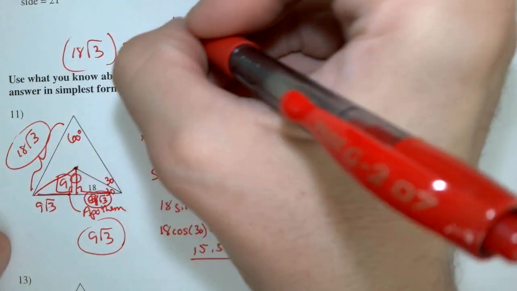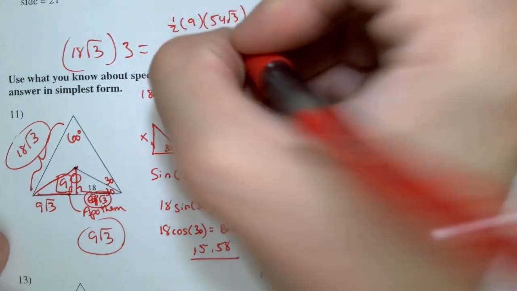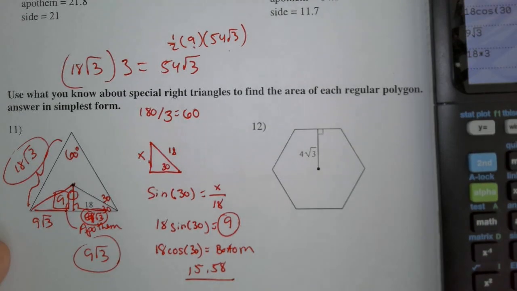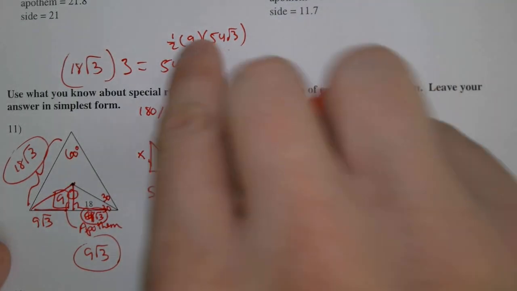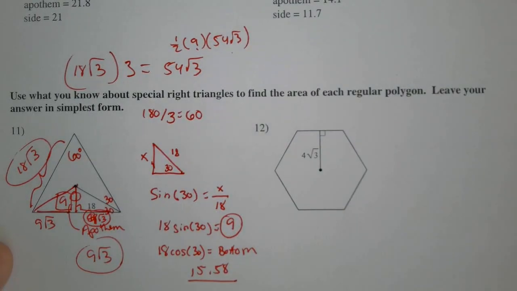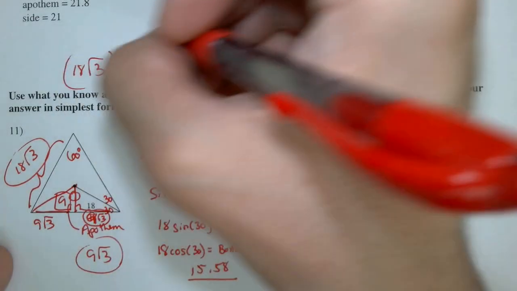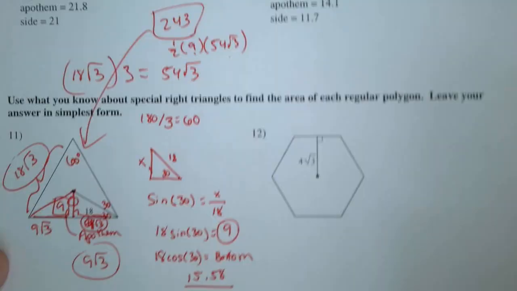Now remember our formula, 1/2 the apothem, which is 9, times the perimeter, 54 square roots of 3. 1/2 the apothem times the perimeter. So if we type that in, half of 54 is 27, and 27 times 9, or you can type it all at once in your calculator, gives us a final answer of 243 units squared for number 11.